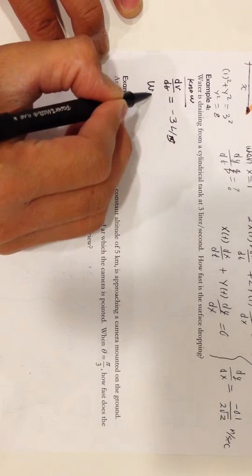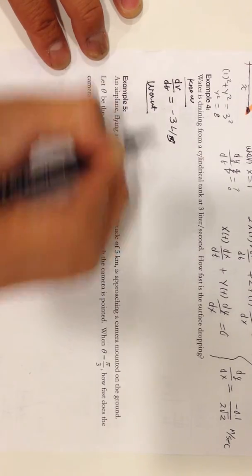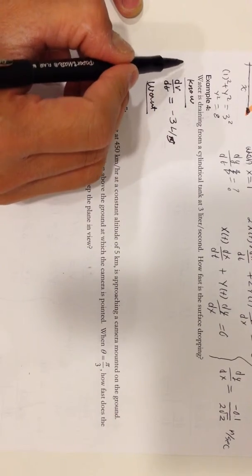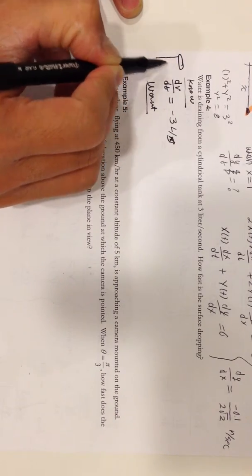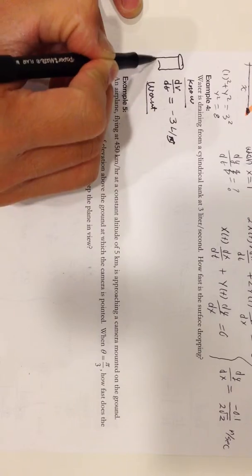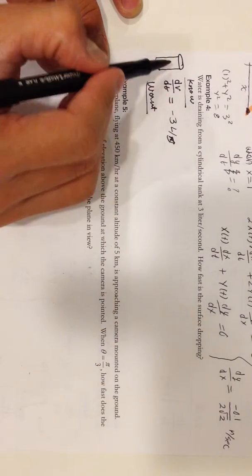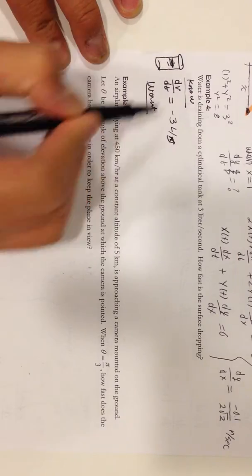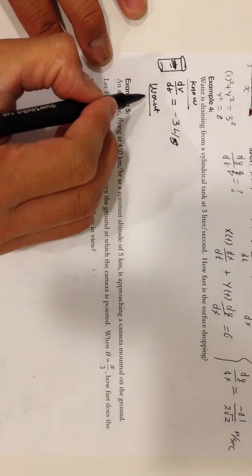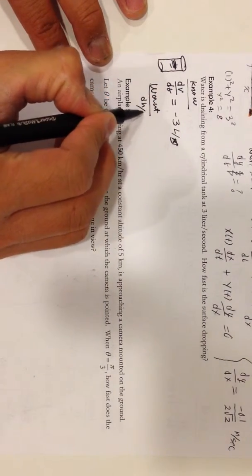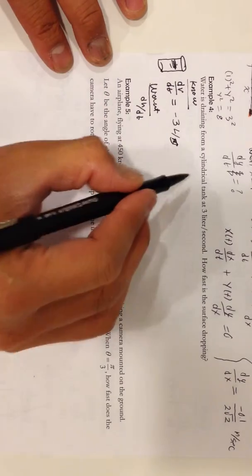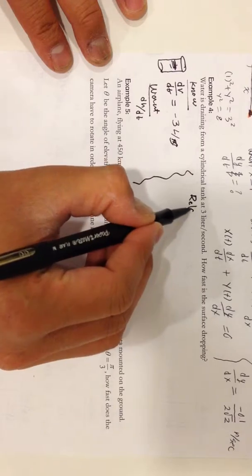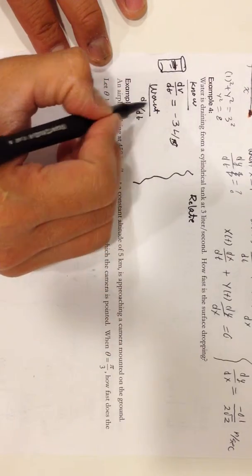And what we also want, we want to know how fast the surface is dropping. So just imagine this: you've got a cylinder and the cylinder is losing water, and we want to know how fast the surface is dropping. The surface dropping means that we are losing height. So they're looking for the change in height with respect to the change in time.